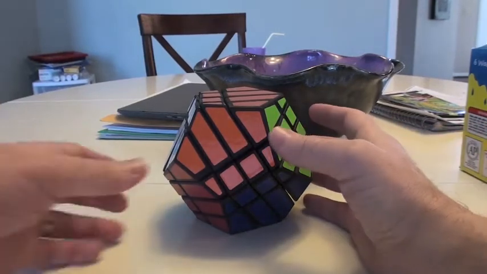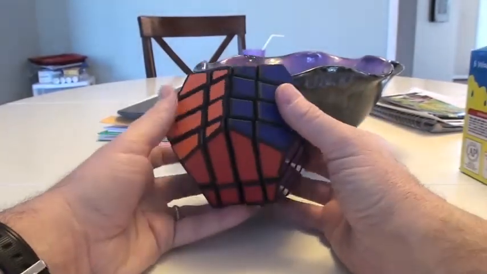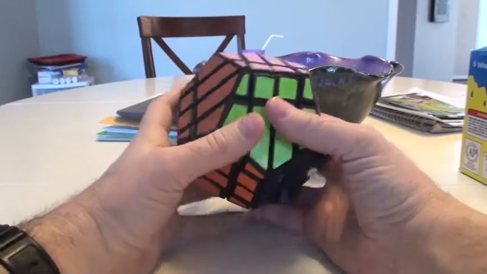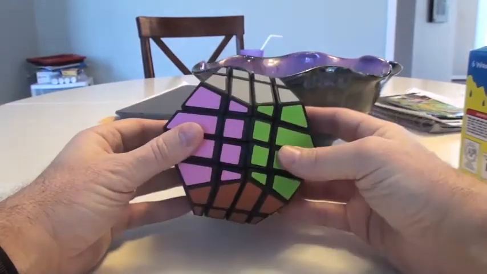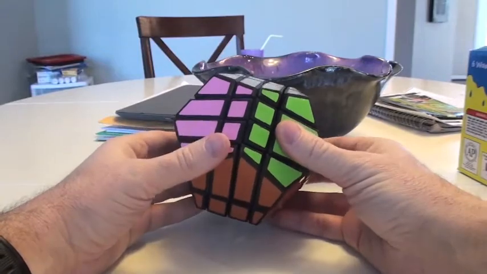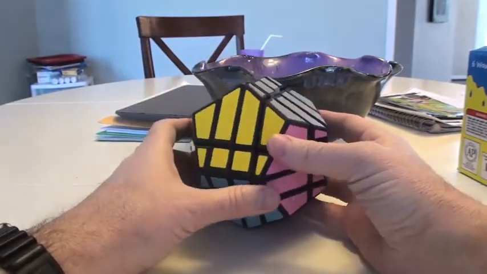Hello, it's me, and I thought I would go through a demonstration of one of the newest additions to my mod family. This is Claus Wenicker's triumphant creation. This is the 4-layer dodecahedron.